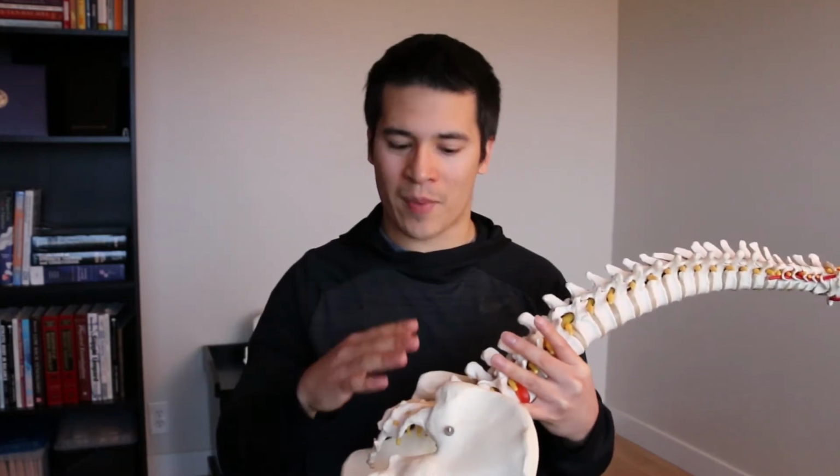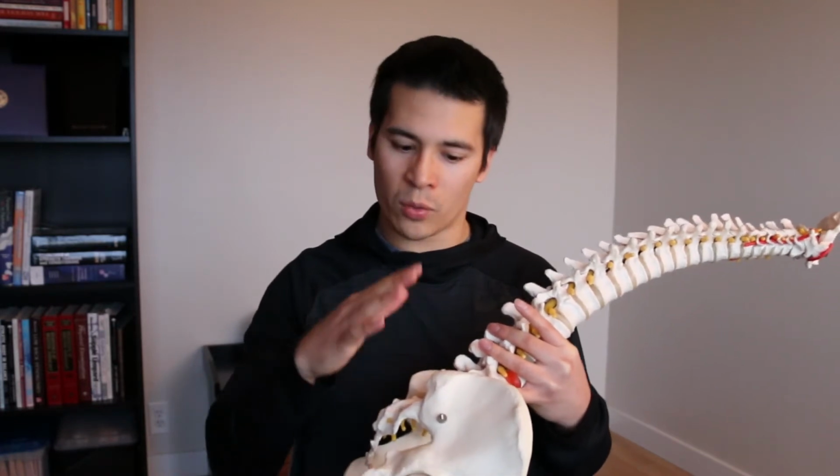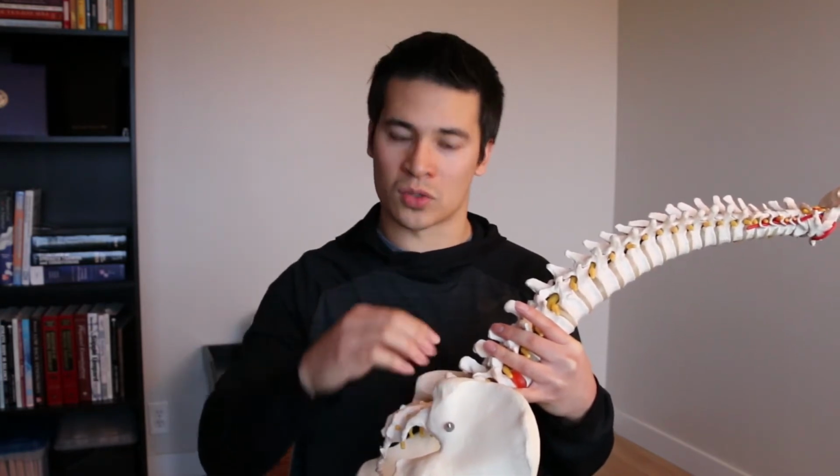However, if we really think about it, to analyze this joint would be very difficult to do. For one, we have the glute muscles, which are kind of surrounding this joint, and so we'd have to feel through the glute muscles all the way down to the joint, which isn't going to be a feasible thing to do.